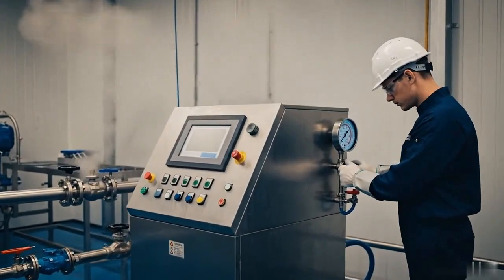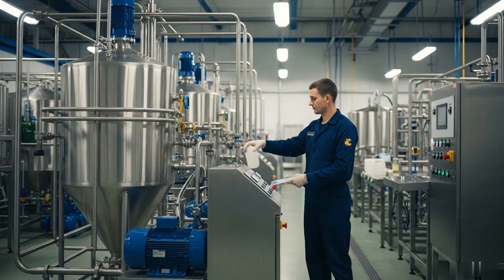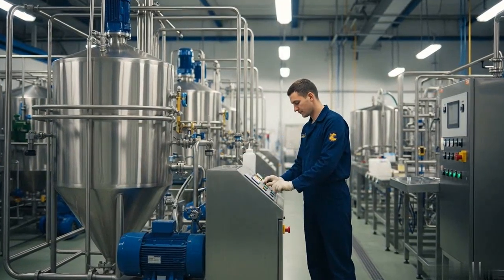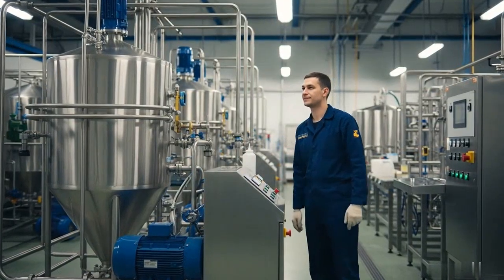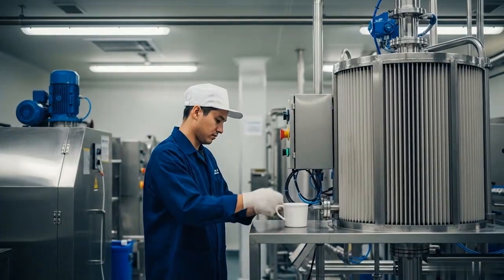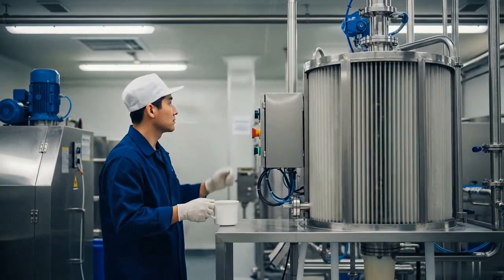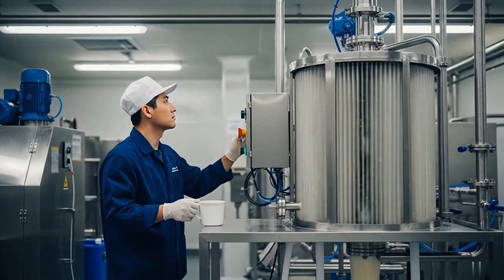The mixture is heated in the heat exchanger. The mixture is pasteurized in the pasteurizer. The mixture is filtered in the filter.